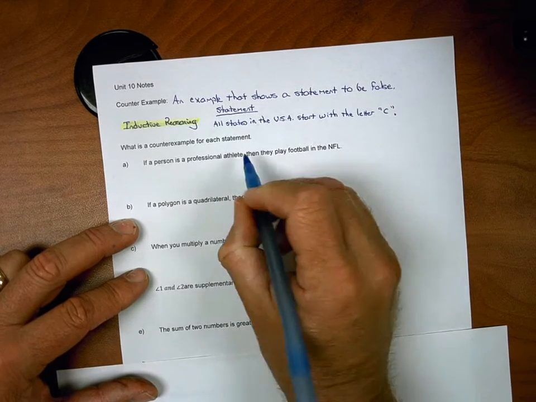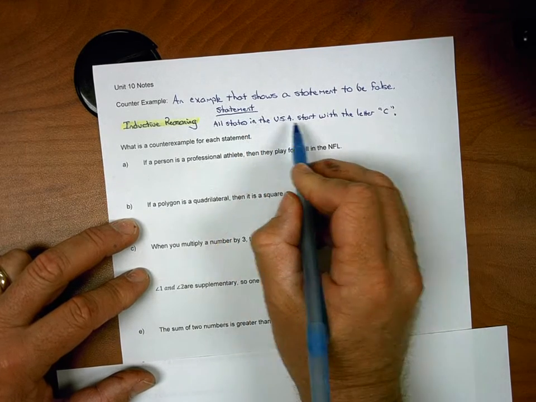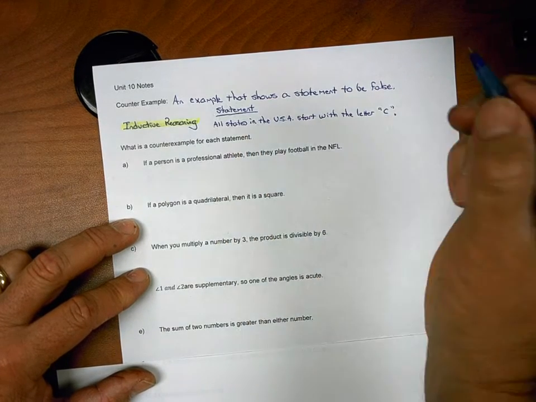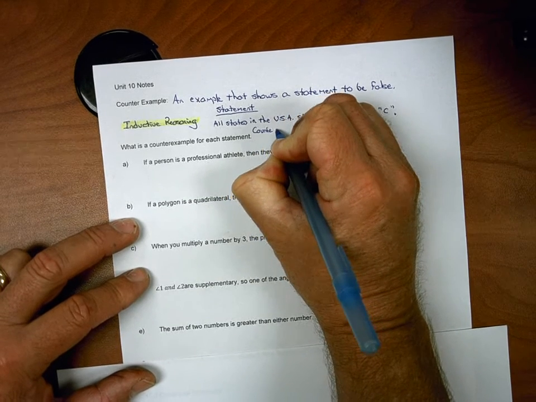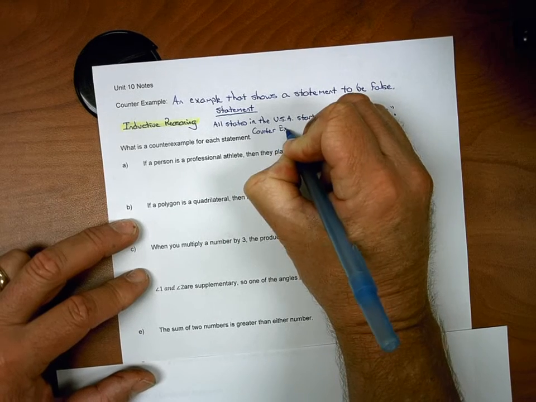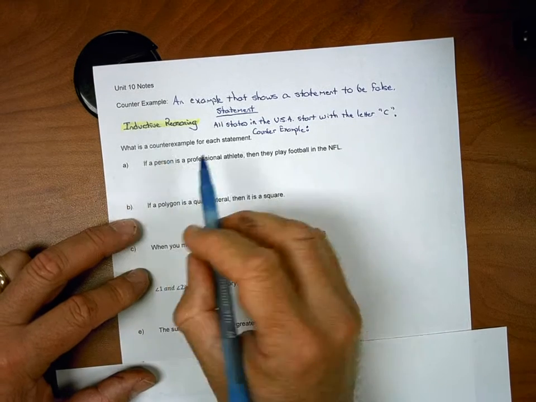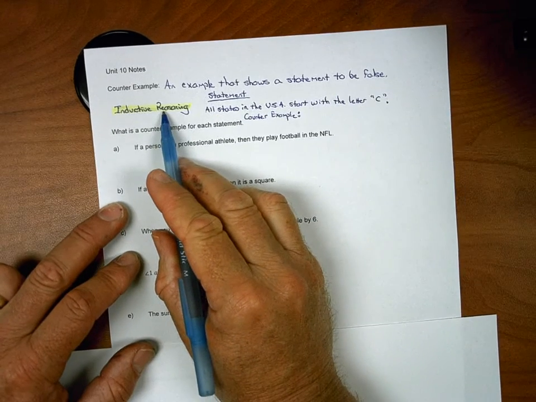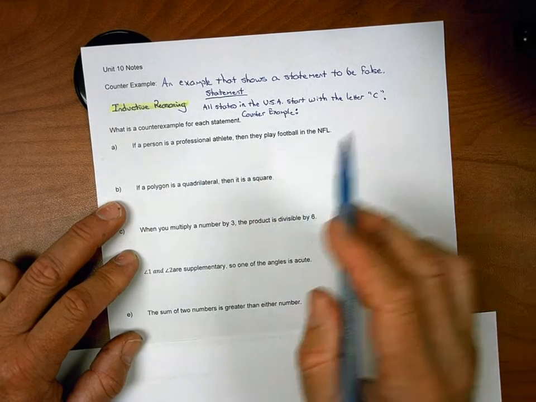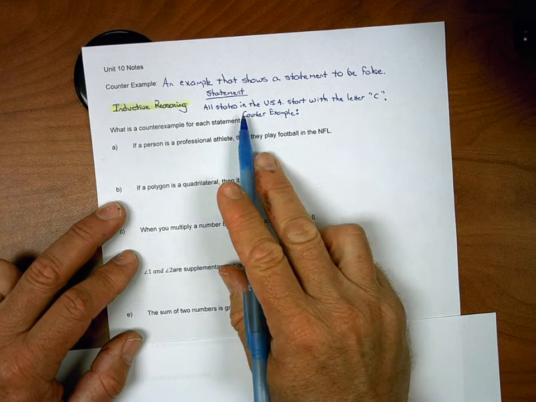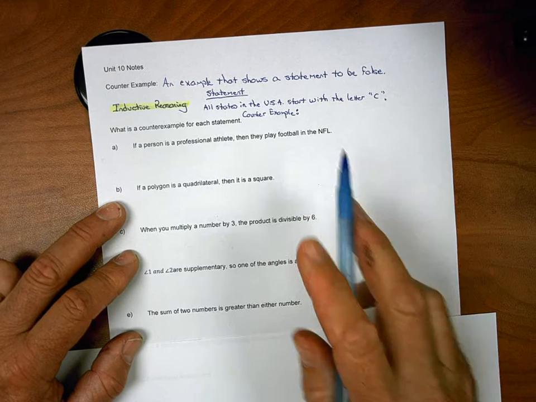Okay? So if I said, hey guys, true or false, here's my statement. All states in the United States of America start with the letter C. You would hopefully say false. And then I would say, okay, well, what would be a counterexample of this? To come up with a counterexample, you would use what is called inductive reasoning, which means that you would use a basic thought process and rely on previous knowledge that you have. Okay? So give me a counterexample, you guys. In other words, is there a state that does not start with the letter C?